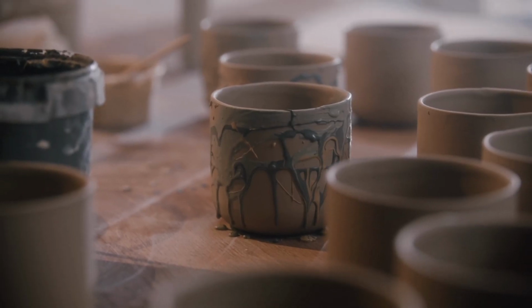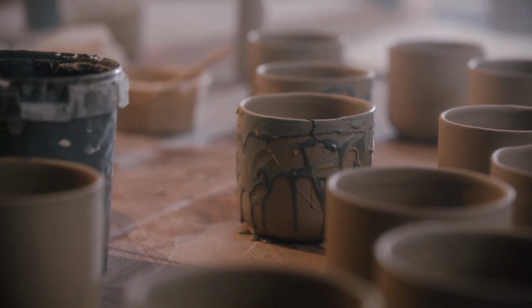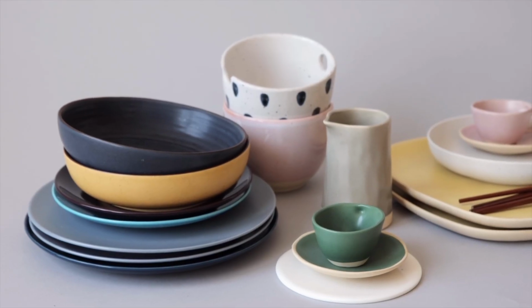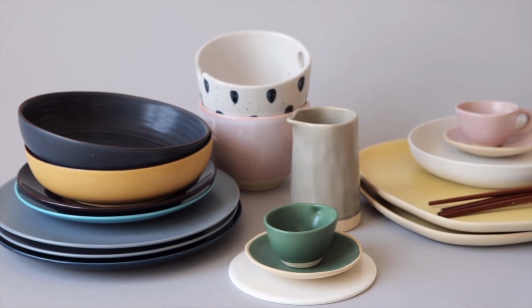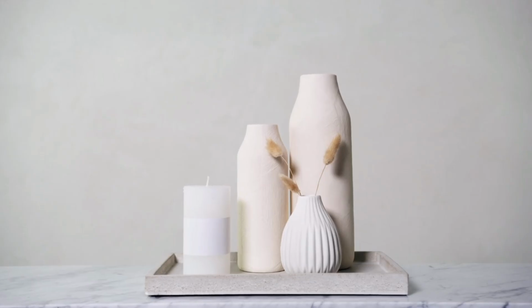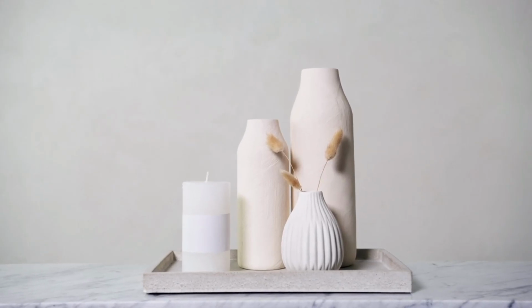In conclusion, ceramics are materials made from natural clay and other minerals that are molded, fired, and sometimes glazed. The process of making ceramics results in a strong, durable material that has a wide range of applications.